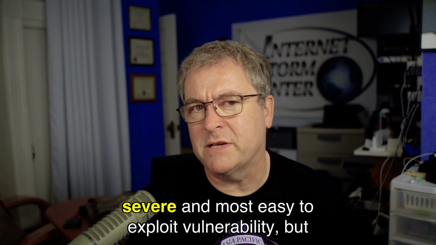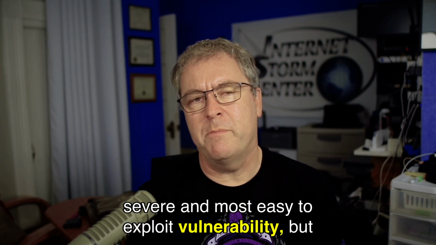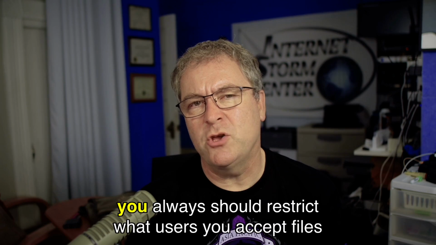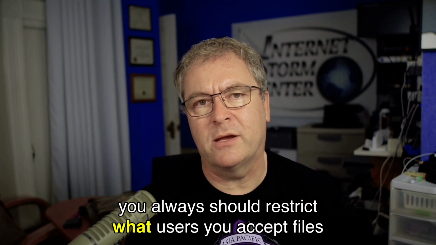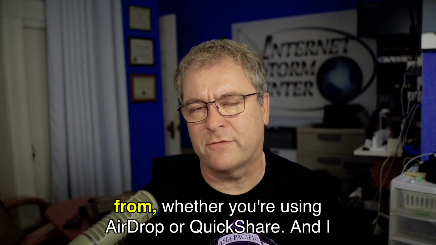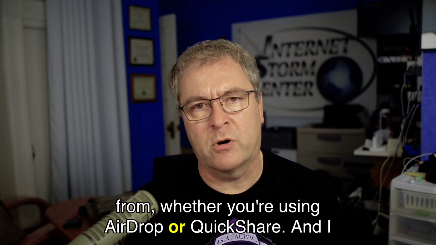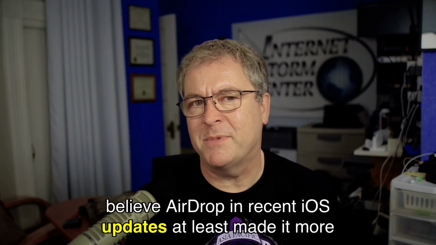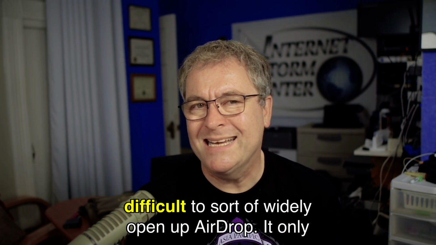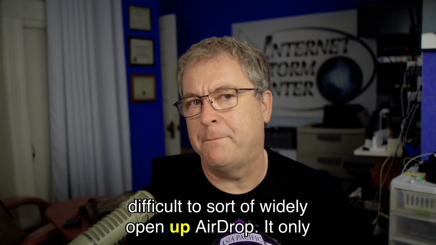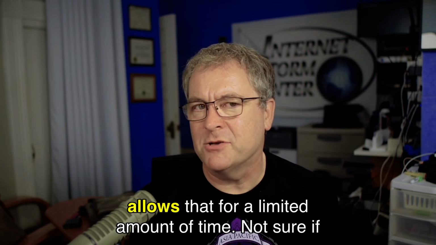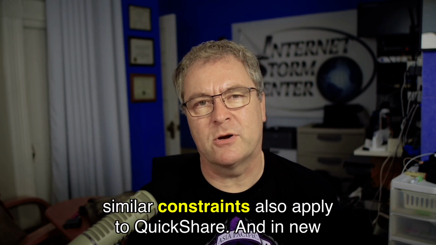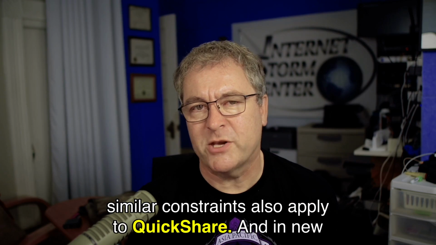Not the most severe and most easy to exploit vulnerability, but definitely something to keep on the radar. And certainly you always should restrict what users you accept files from, whether you're using AirDrop or Quickshare. And I believe AirDrop in recent iOS updates at least made it more difficult to widely open up AirDrop. It only allows that for a limited amount of time. Not sure if similar constraints also apply to Quickshare.